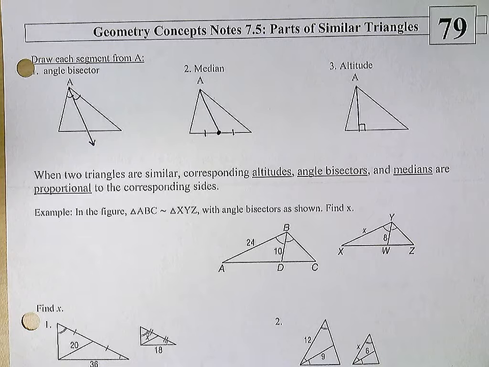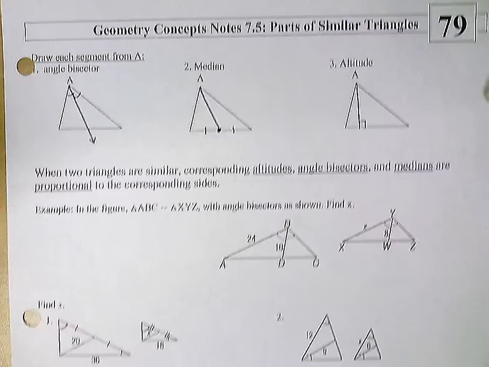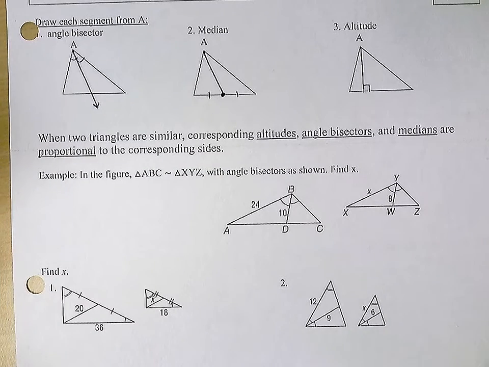That one doesn't hit one of the vertices all the time, so that's why it won't work proportionally like the other 3 here do. So when 2 triangles are similar, corresponding altitudes, angle bisectors, and medians are proportional to the corresponding sides. So our special segments within triangles are also proportional when we are given those similar triangles.